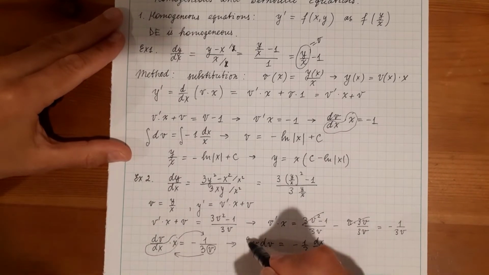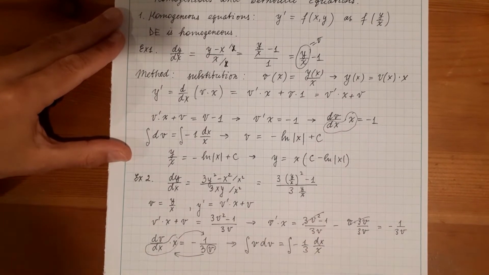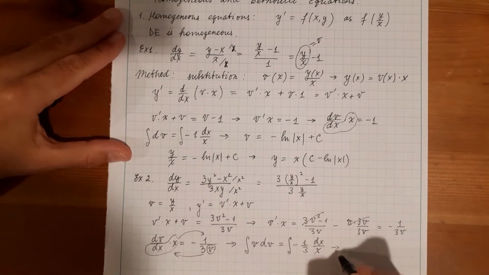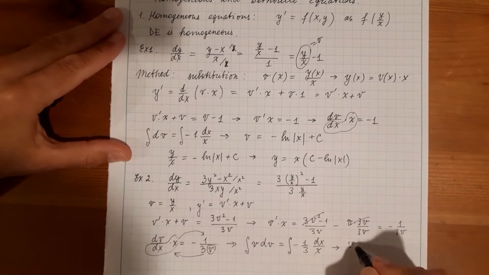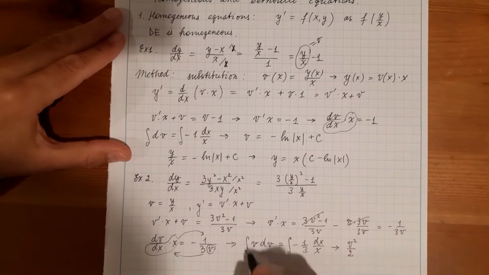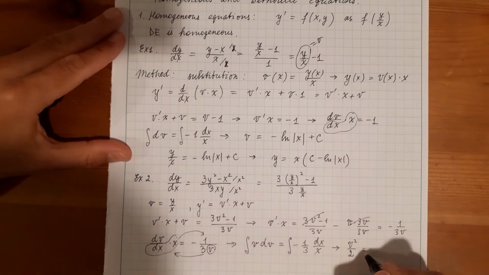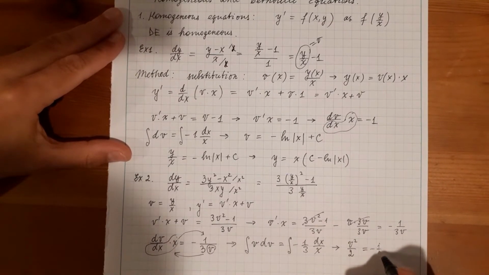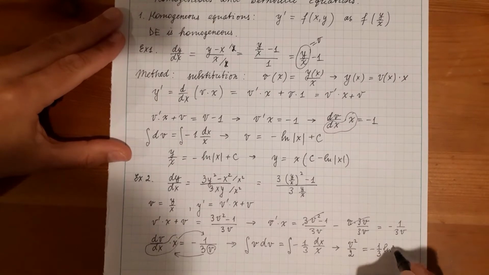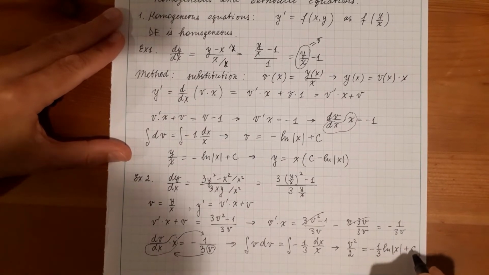Now I'm going to integrate the left and right sides of this equation. So it's v squared over 2, integrating this part, equals negative 1 over 3 ln of x plus a constant.